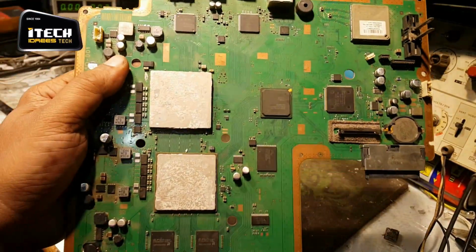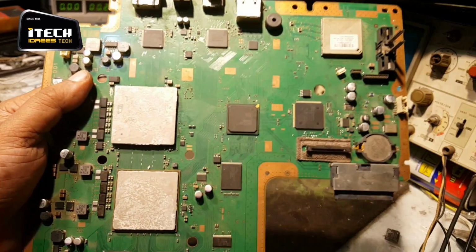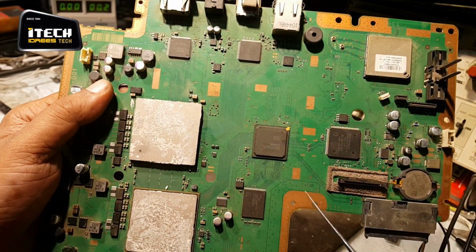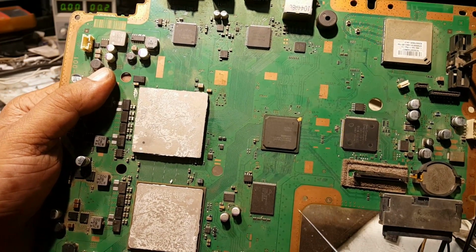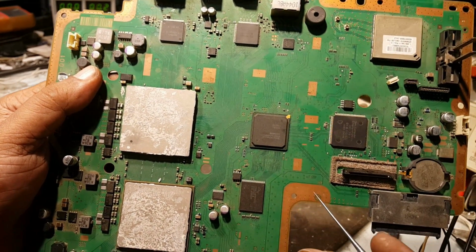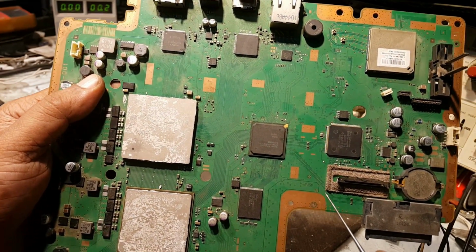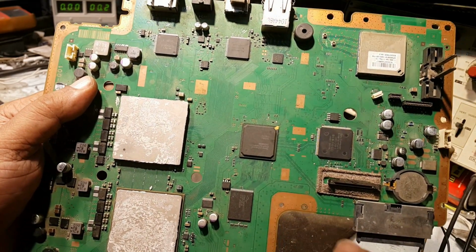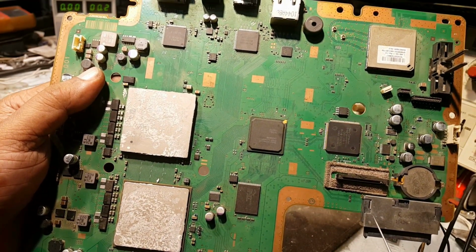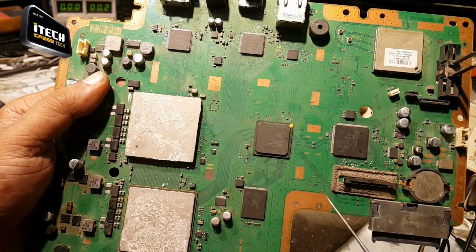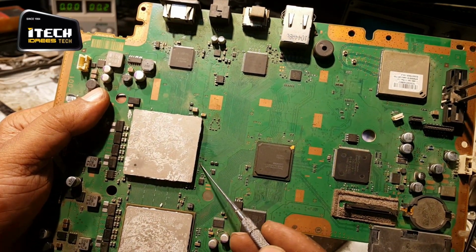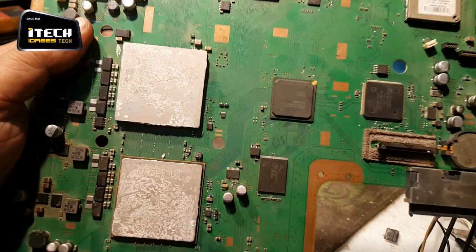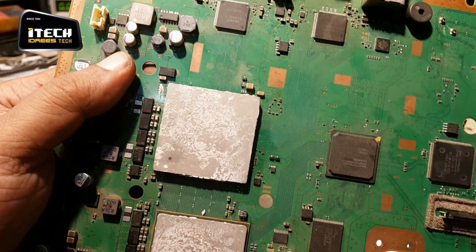As you notice, guys, this PS3 shuts off by itself without giving any beep, not even a single beep, while other faults give two beeps or three beeps. Whenever it shuts off with three beeps, we must check the thermal circuit of these two main chips.